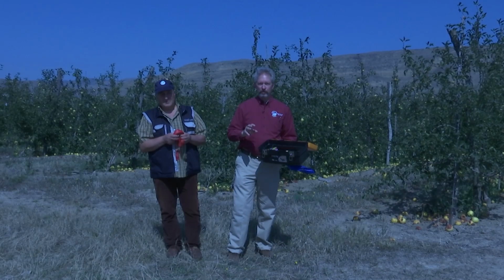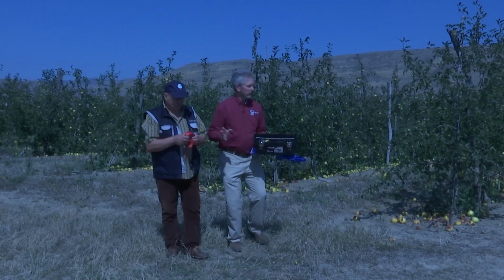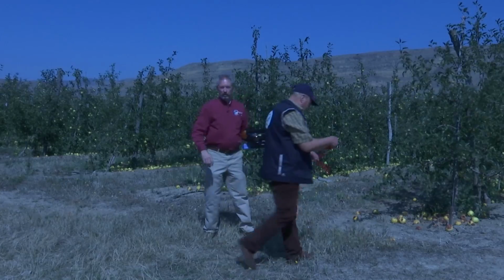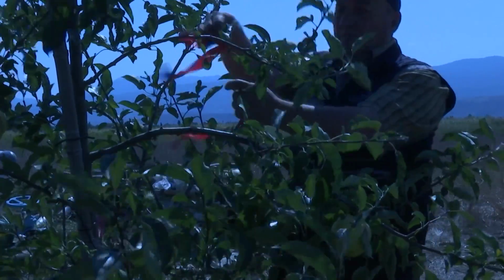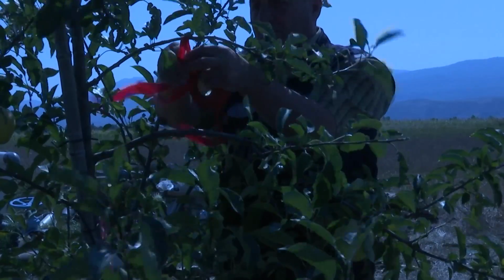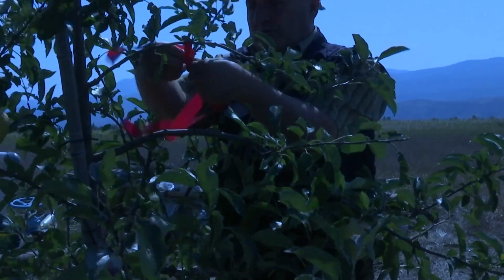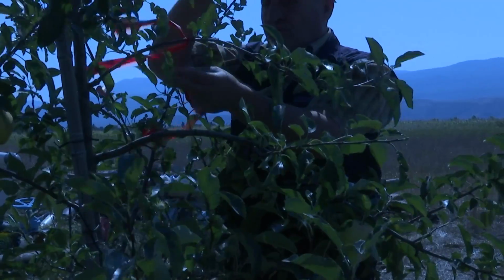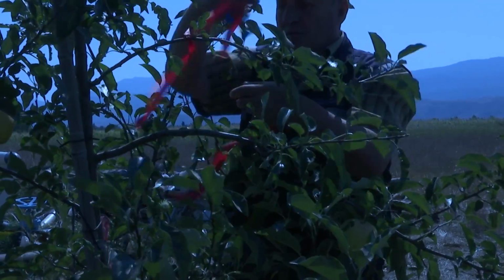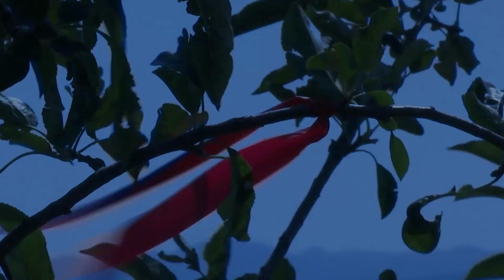Now, at the starting corner, we want to put a ribbon, something to mark the orchard so that we can find it the next time we want to come back. So Mr. Nadar is marking the starting corner. We're at the first tree of our selected row. Nadar will now tie a ribbon onto this tree and also on the ribbon indicate that this is row 1.